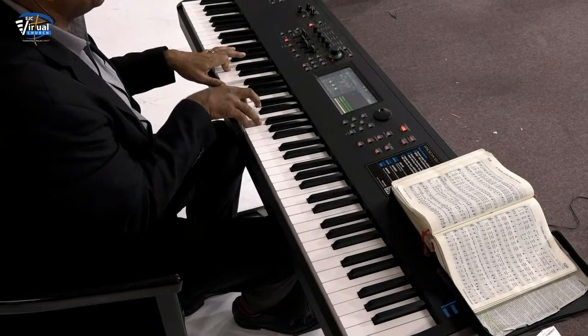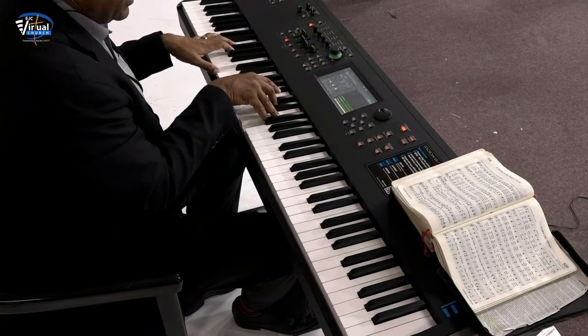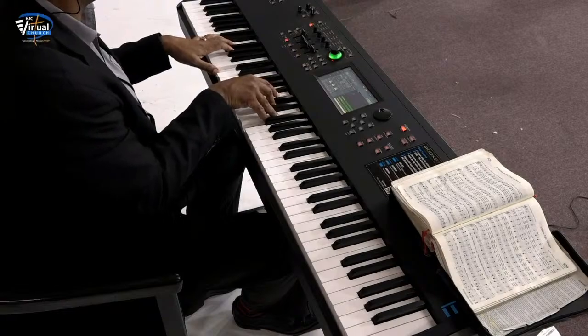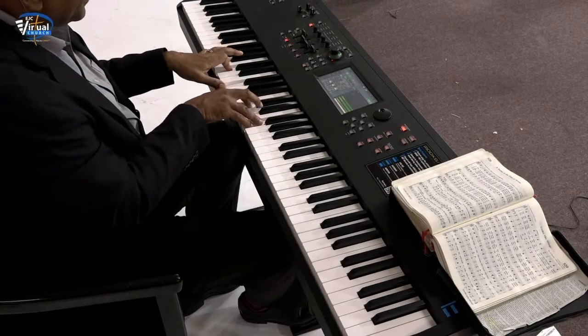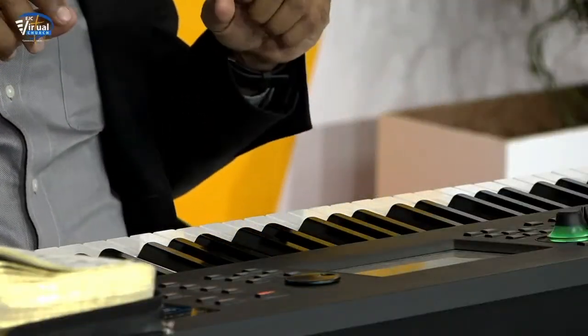And remember, we're filling in. This is a fourth over fifth, B flat over C. And that's kind of filling when we have these long pauses, or these long chords. Now, let's go to the chorus.